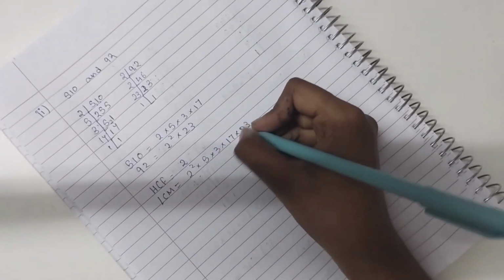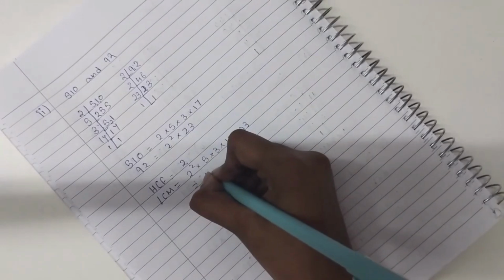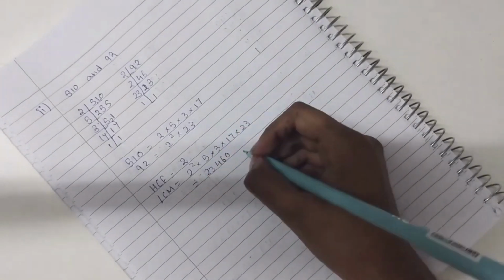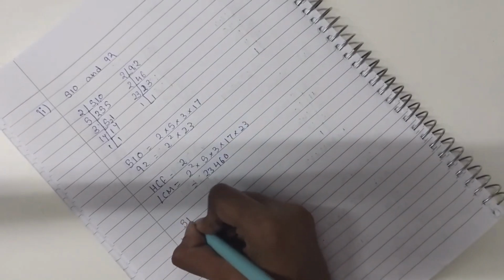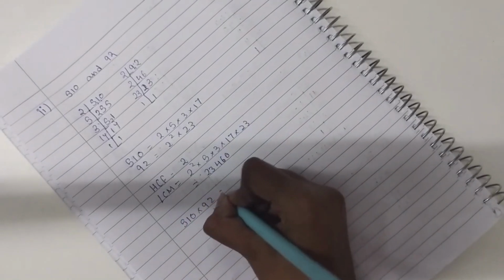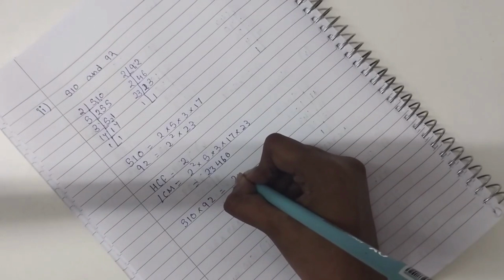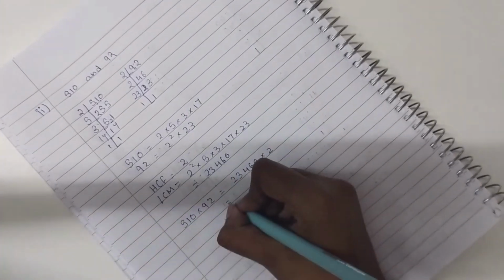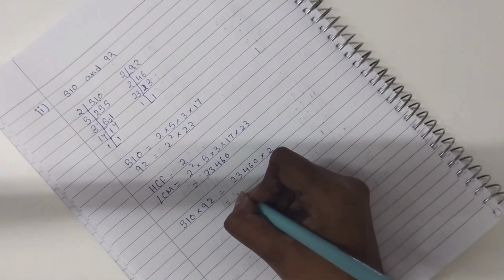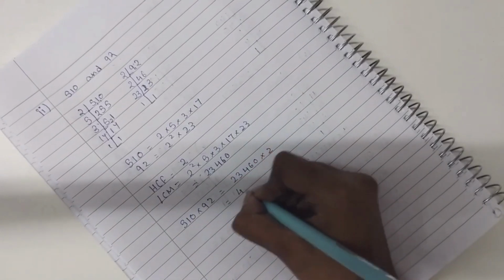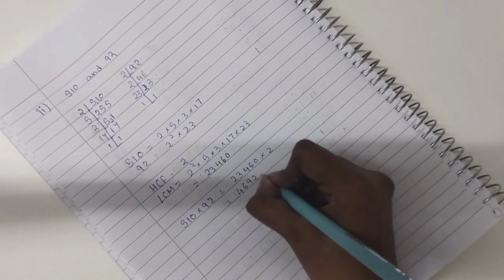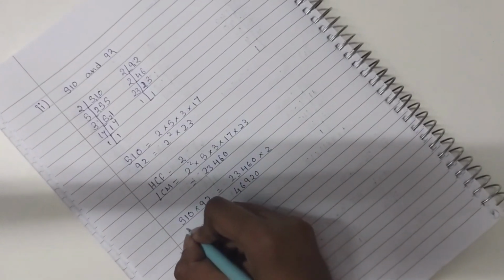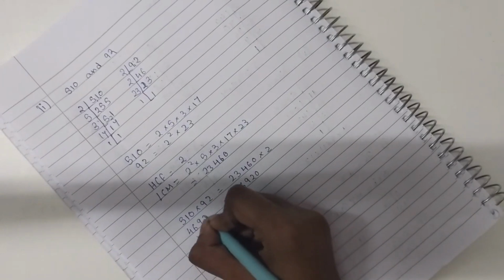When you multiply the given numbers, you will arrive at 23,460, which is the LCM of both the numbers. Now we need to prove that 510 times 92 is equal to 23,460 times 2. When we multiply 23,460 times 2, we'll get 46,920, which is equal to 510 times 92, which is also equal to 46,920.